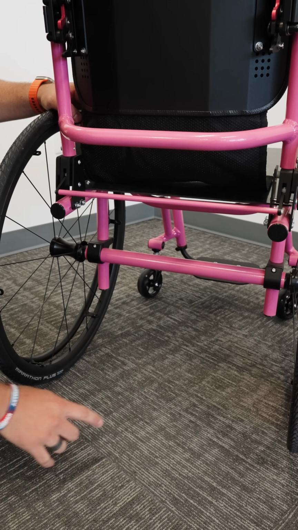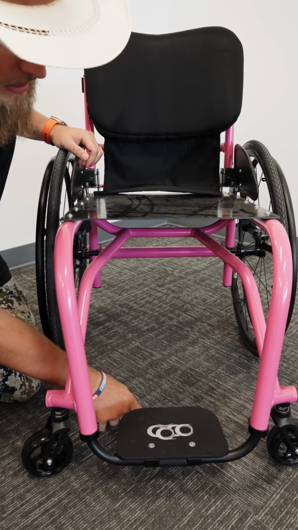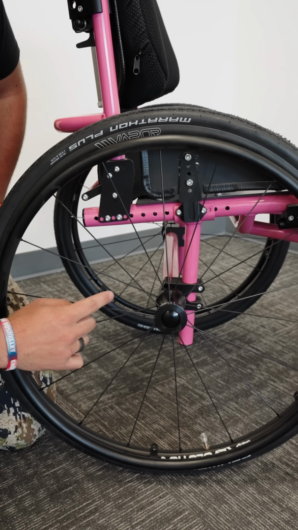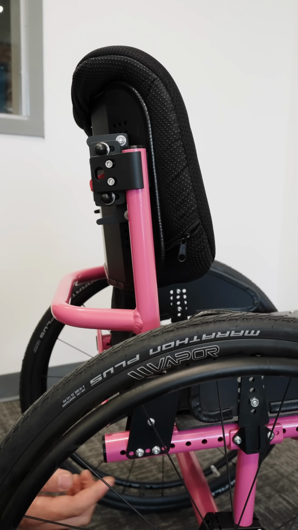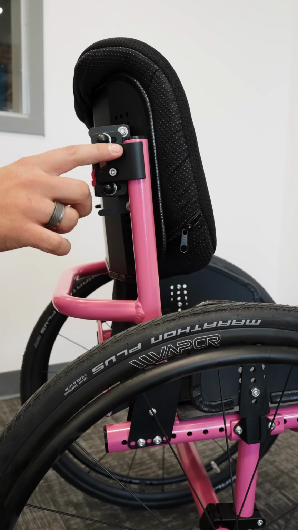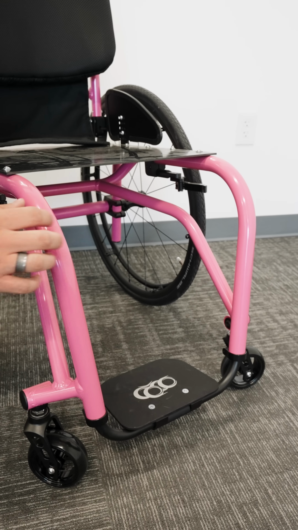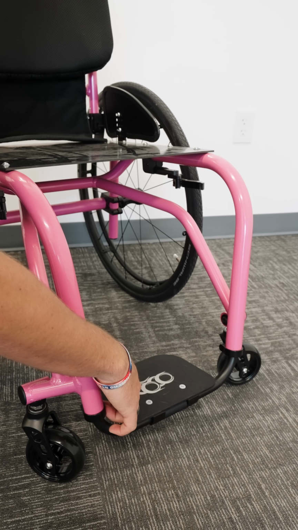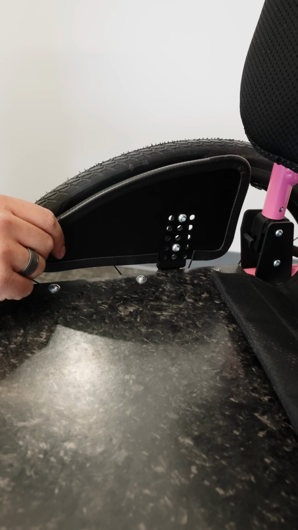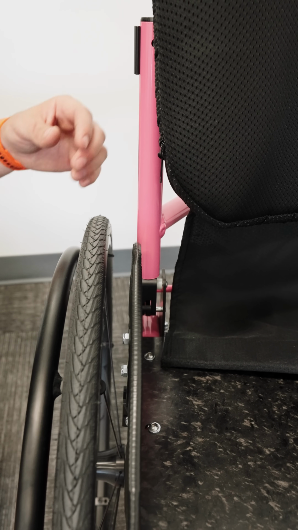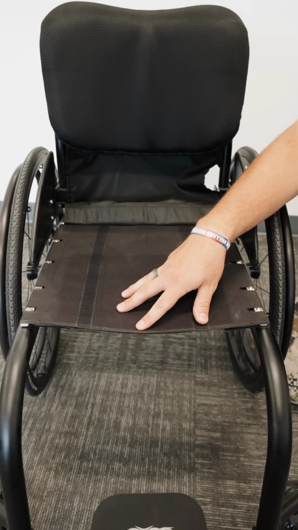Our first measurement that can be adjusted is your rear seat height. Next we have your front seat height. Next we have our center of gravity. We have backrest height and your backrest angle. Then we have your backrest position, backrest height, and backrest angle. Then we have your caster angle. Next we have our seat to footrest measurement, as well as our foot plate angle. Then we have our clothing guard adjustments, our rear wheel spacing, and then lastly we have a seat tension adjustment.